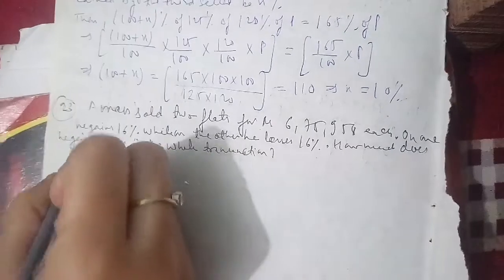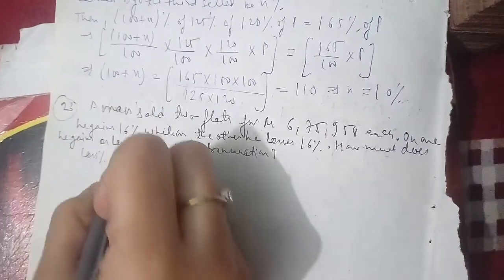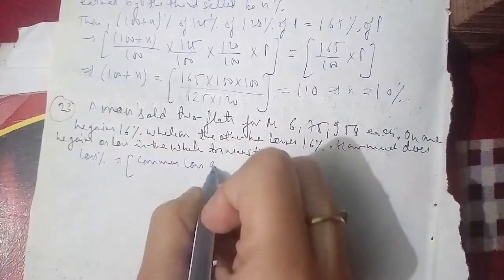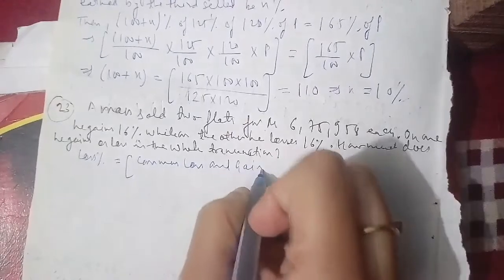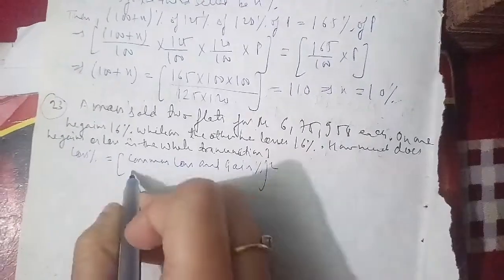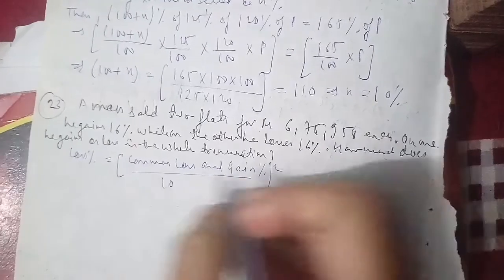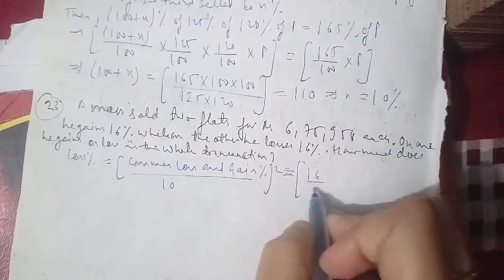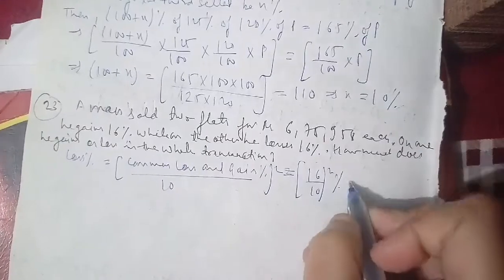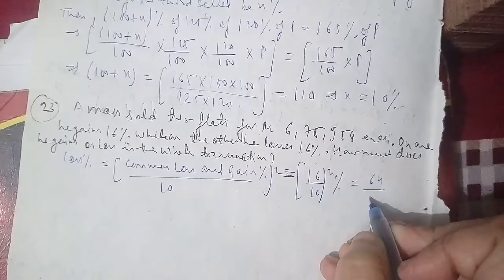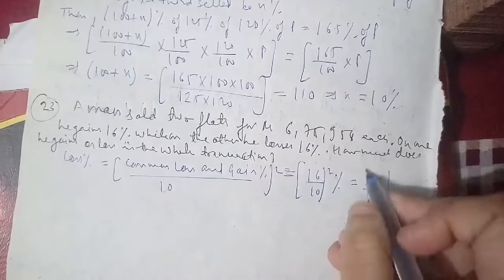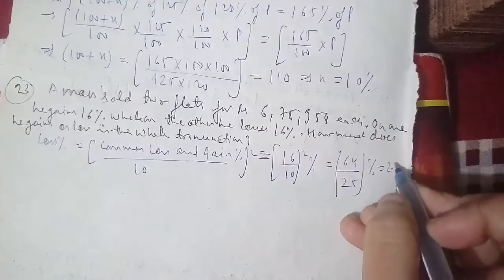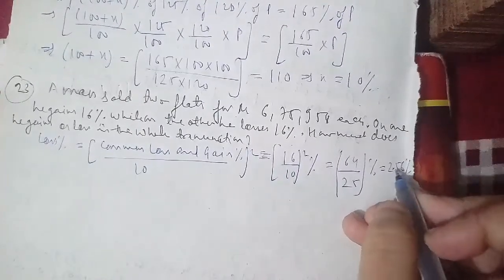So loss percentage equals (common loss and gain percent) squared upon 10, which equals 16 upon 10 squared percent, equals 64 upon 25%, which equals 2.56%.